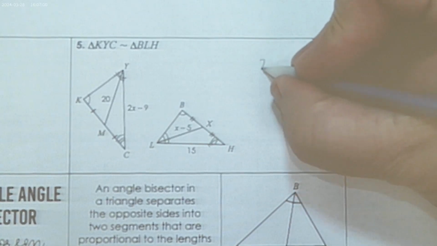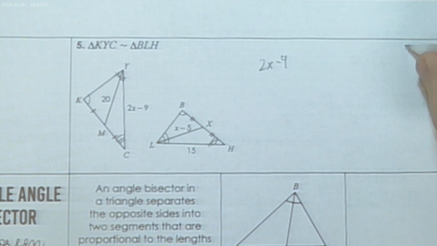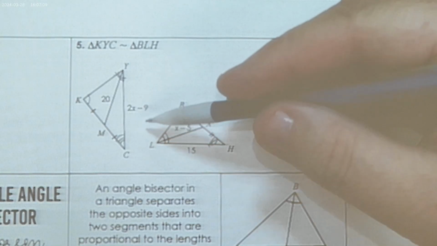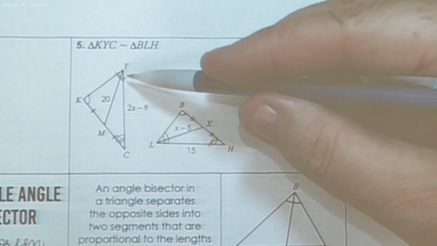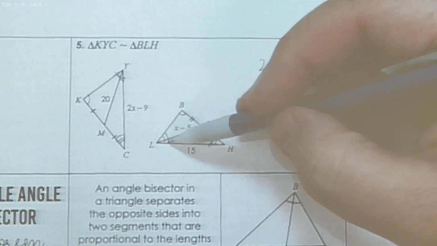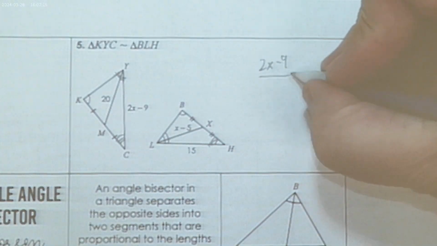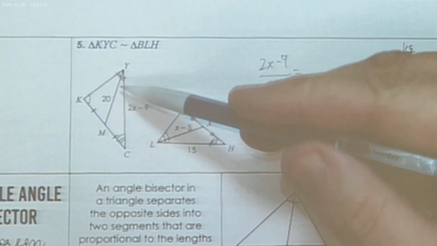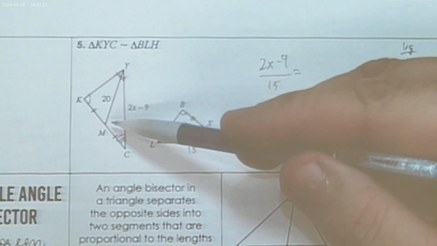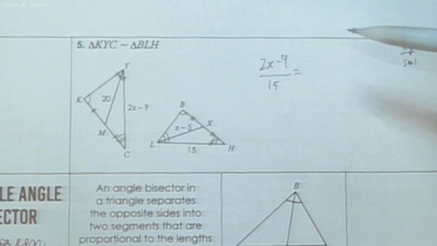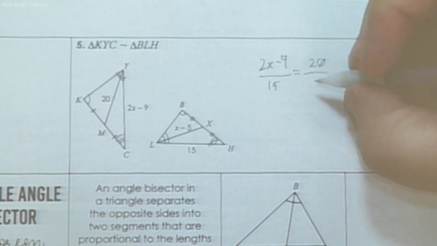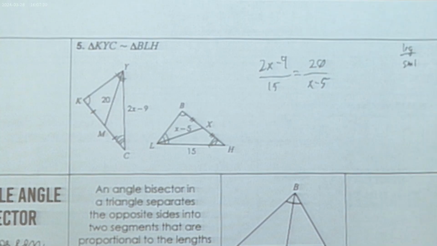Yes. Okay. So 2x minus 9, and I'm going to go large to small this time. So 2x minus 9 is the large one. So there's the line between angles 2 and 3. And the line between angles 2 and 3 on this one is 15. All right, this goes to 15. And so I'm going to do the bisector, so that gives me 20 and x minus 5. Okay, so it is the same as 20 to x minus 5.